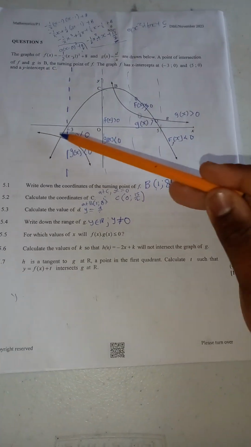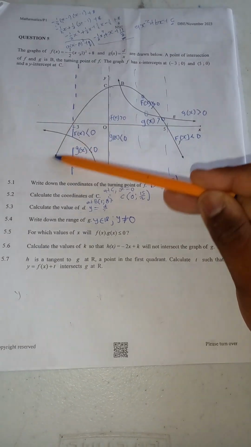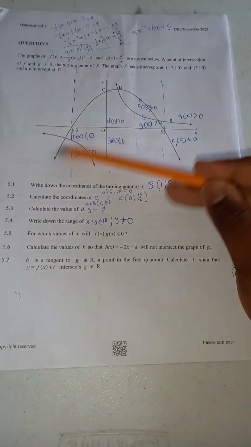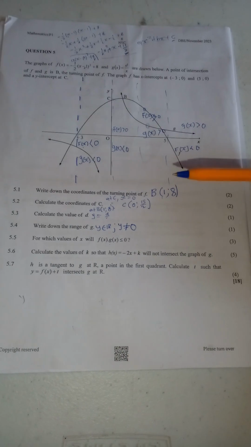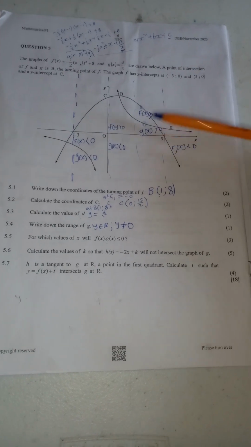Check something, guys. We are simply checking here. You're gonna manage the graph here. In this portion, the graph is negative. Here, both of them are negative. But here in this portion, the graph of f is positive and the graph of g is negative. And then in this portion, that is where both graphs are positive.